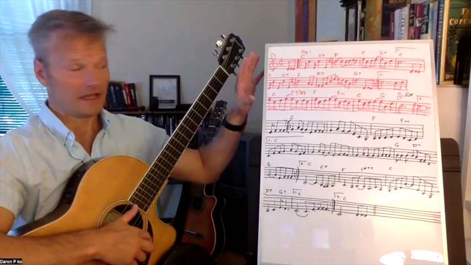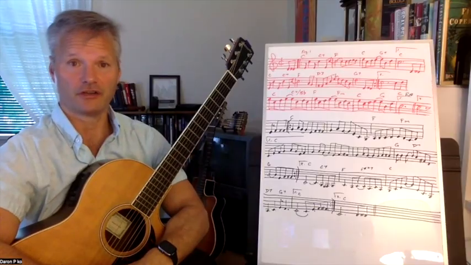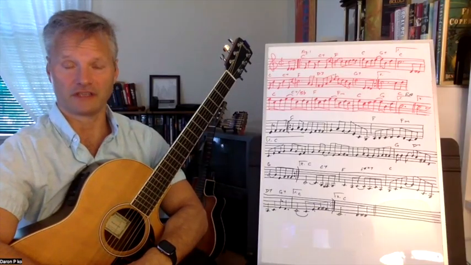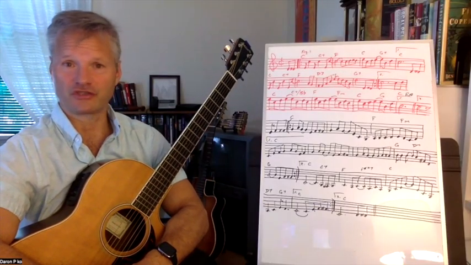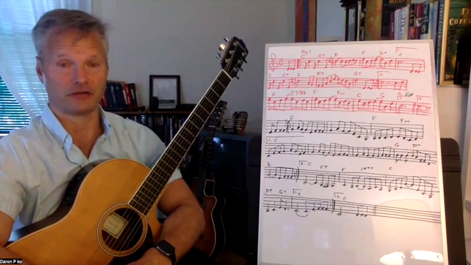What we did in our last lesson was the top section, the A section of The Entertainer, using chromatics. We found out that they most often will be used to go through the flat 3 and the flat 5, the bluesy notes, or include a flat 7, another bluesy note.